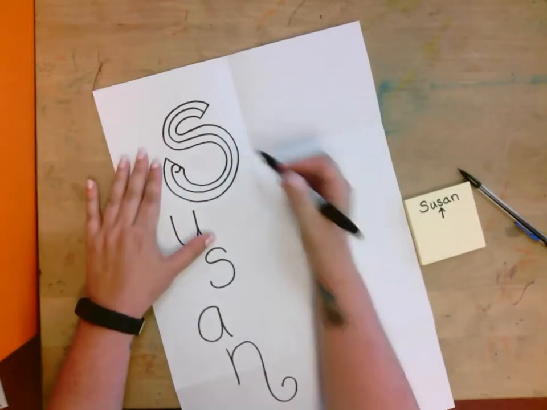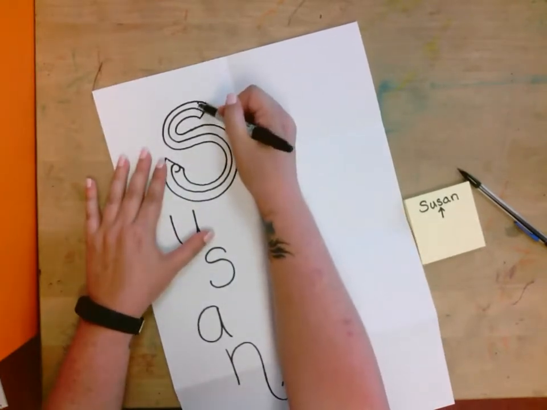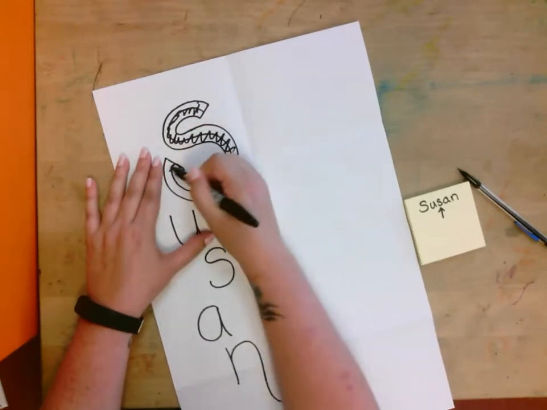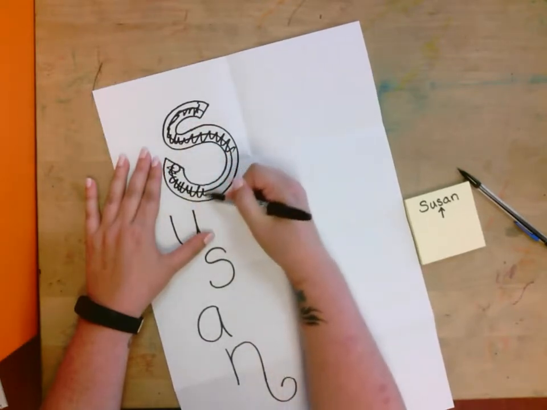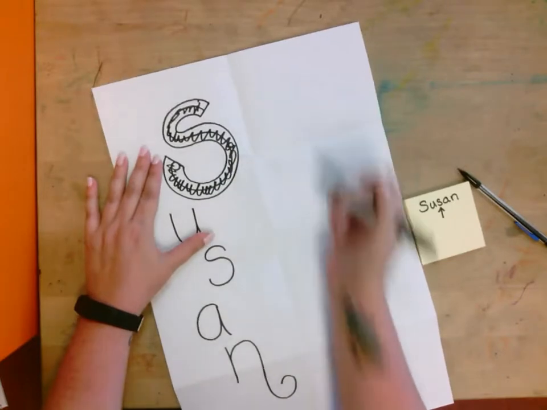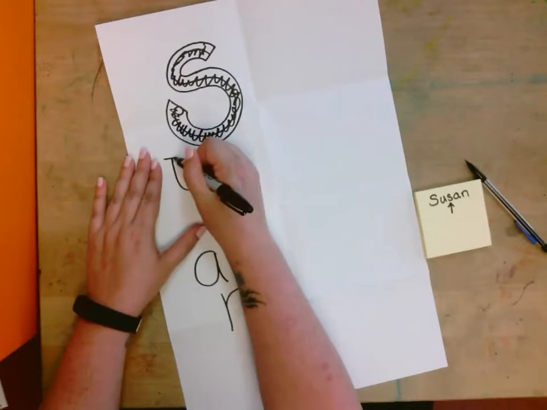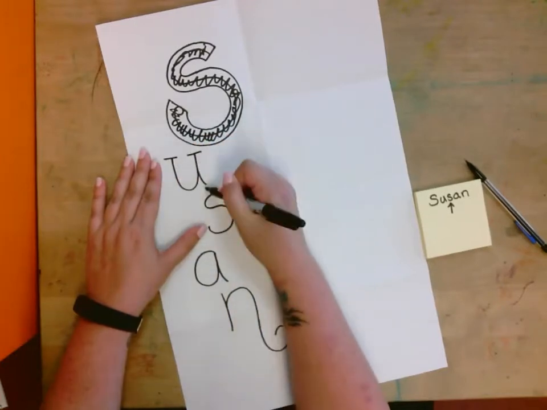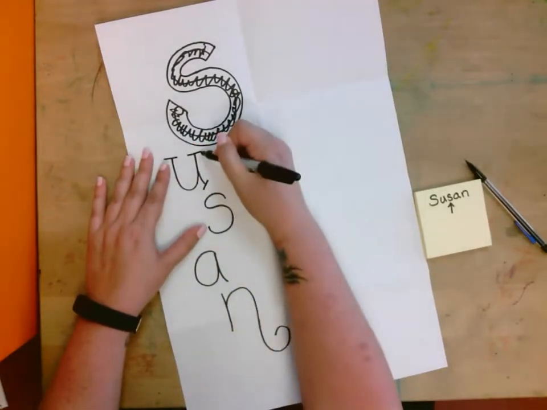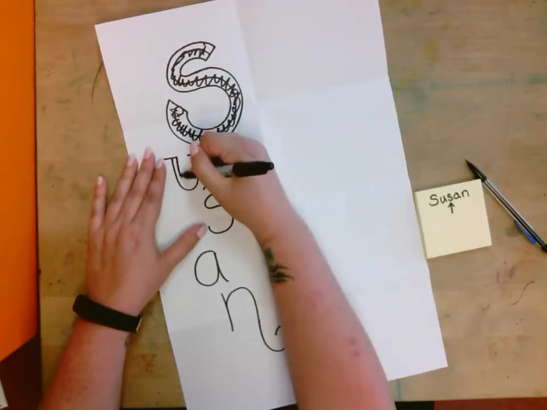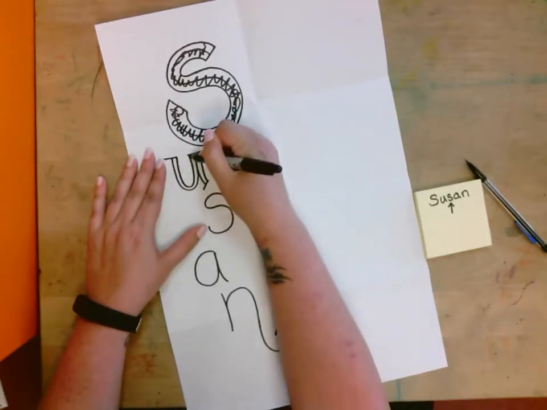Then what I would do is erase that line, and I end up with a block letter S. With the U, it's very similar. So I'm going to come down and connect to there. Here, I loop around and connect.